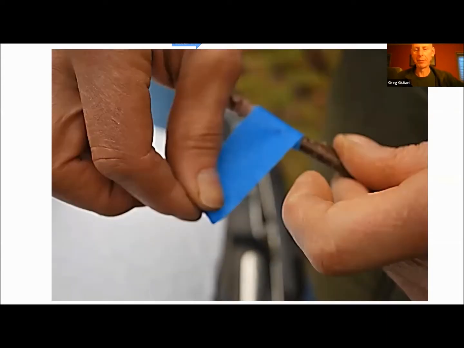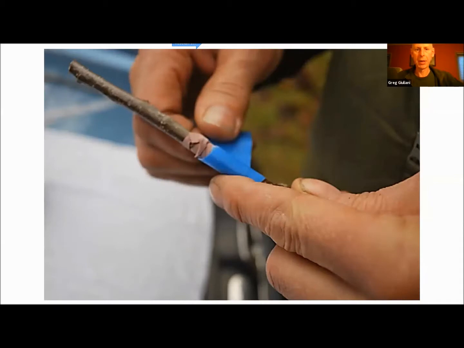Just wrap it around, start at the bottom, and it kind of acts like a shingle to shed moisture if you start at the bottom and wrap it towards the top. Keep wrapping it around.